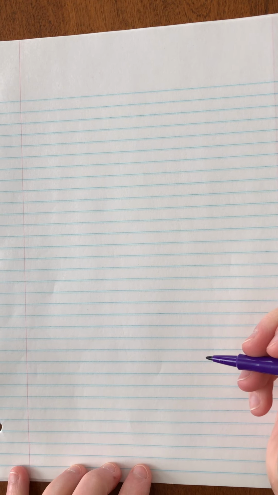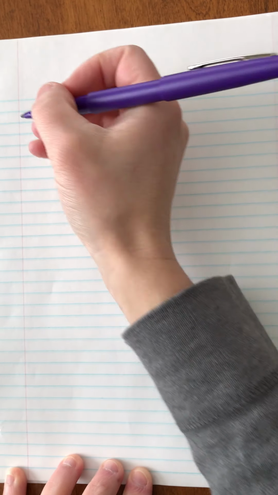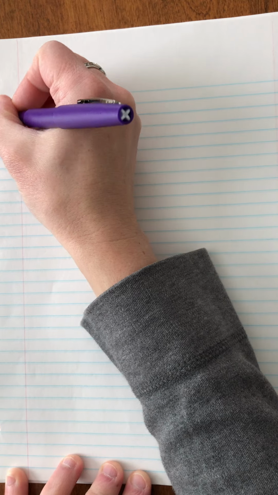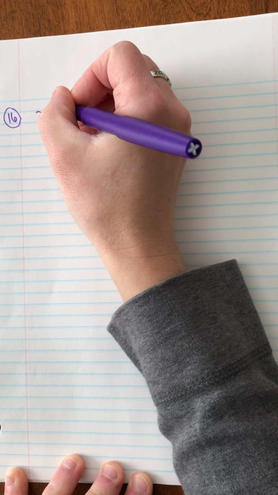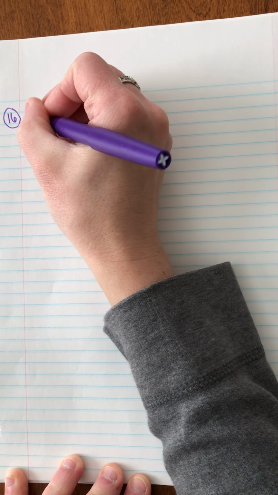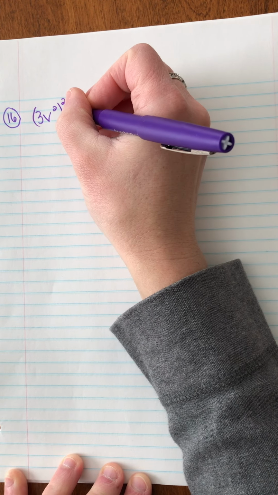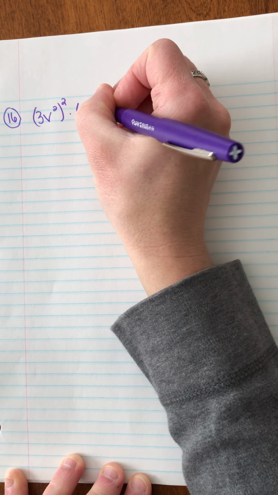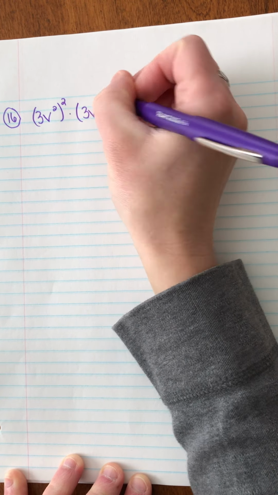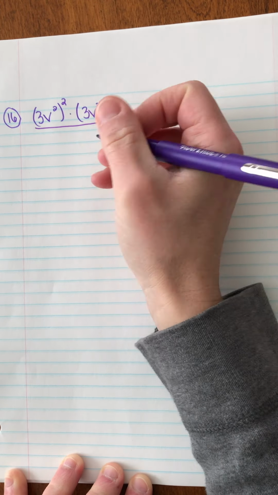Right, guys, so from that homework sheet, I'm going to do number 16 because that looks like it's pretty complicated. So just to give you a little bit of guidance for number 16. So we had 3v squared, and then times 3v to the third squared. And that was all over v to the third.